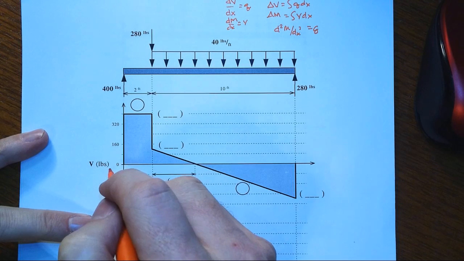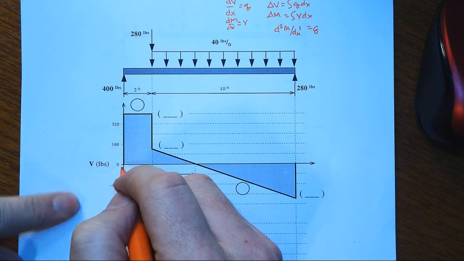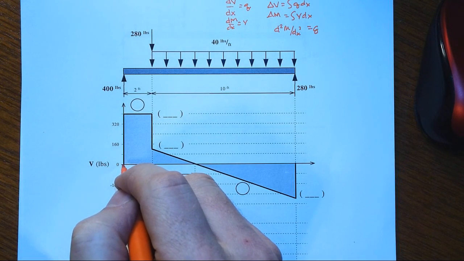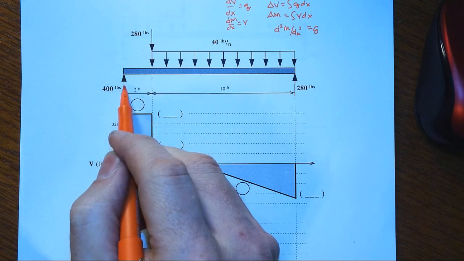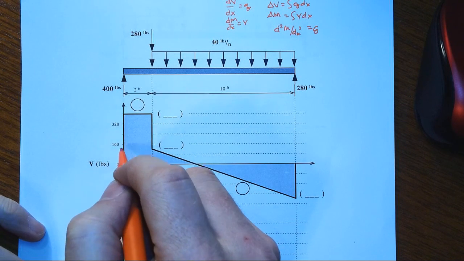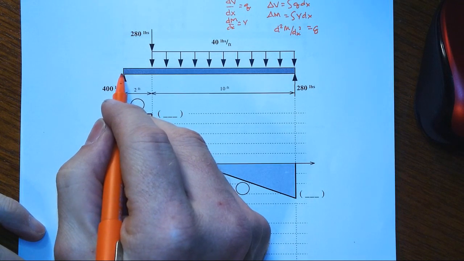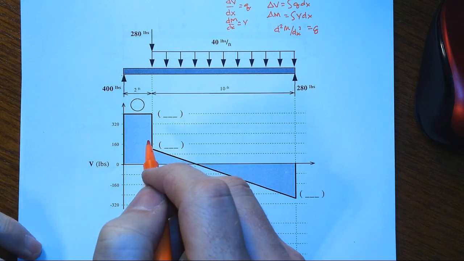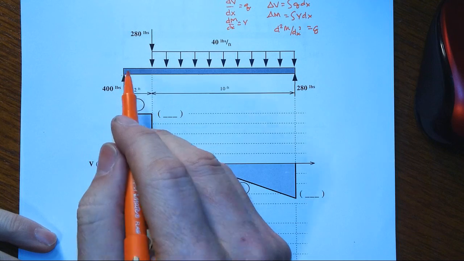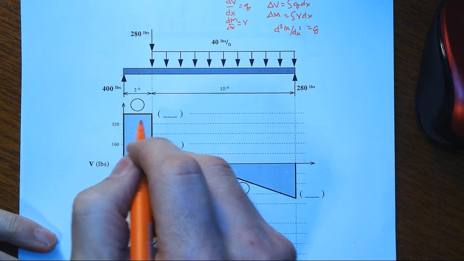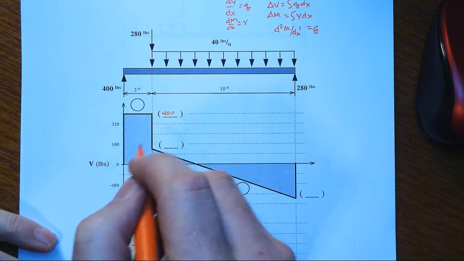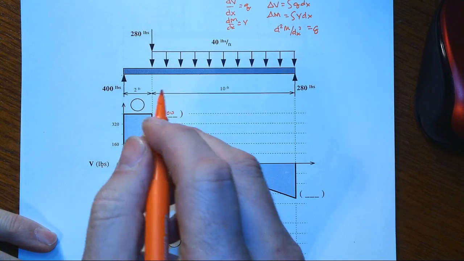So we start off always in both the shear and the moment diagrams at 0. And then this concentrated force that represents the reaction immediately shoots us up by 400 pounds. We have a discontinuity, a sudden spike, so we're up to 400 pounds positive.